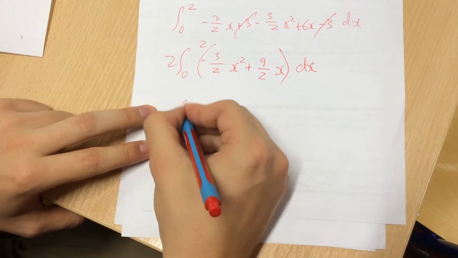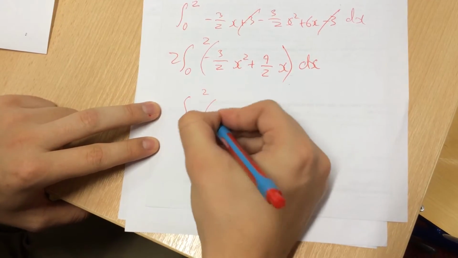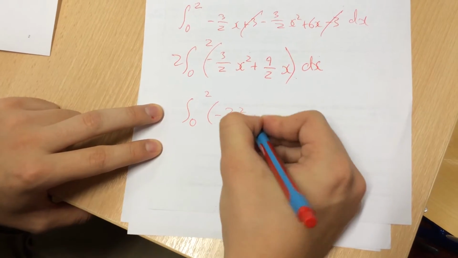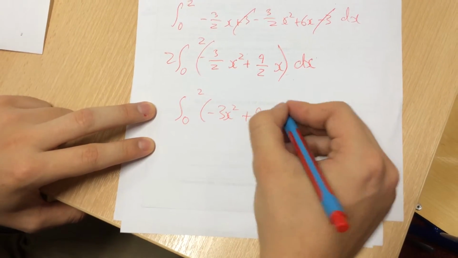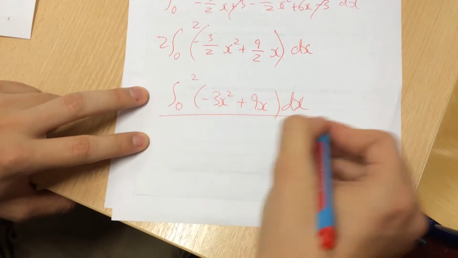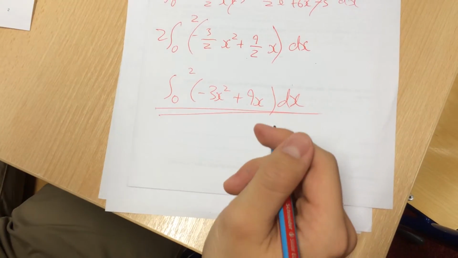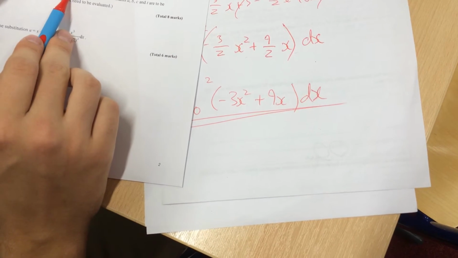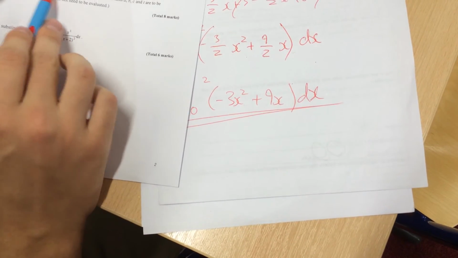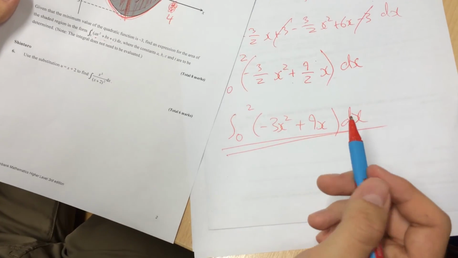So once we put in 2, we get the integral from 0 to 2 of minus 3x squared plus 9x dx. So this is the actual form that they require. A is -3, b is 9, c is 0, and t in this case is 2. Okay, thank you.